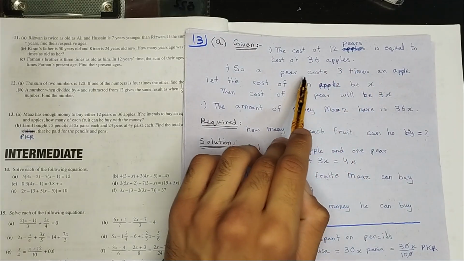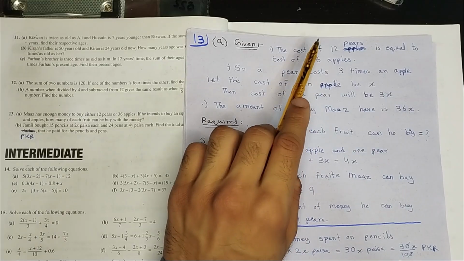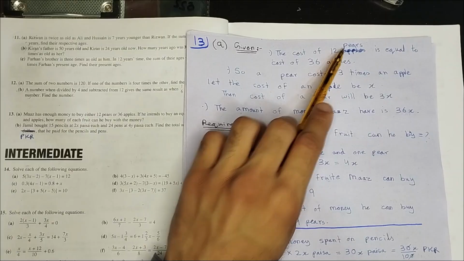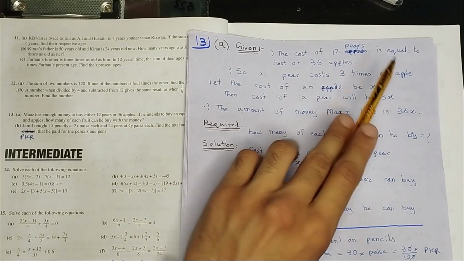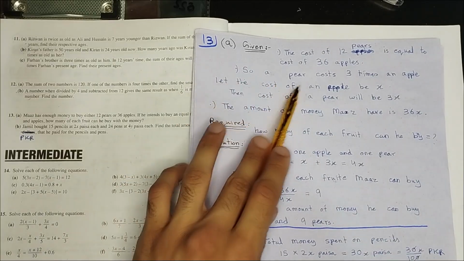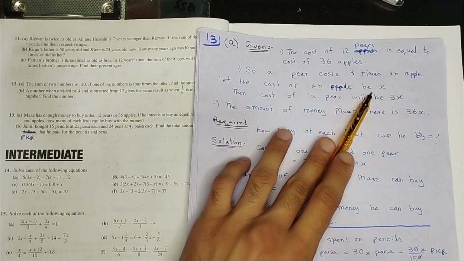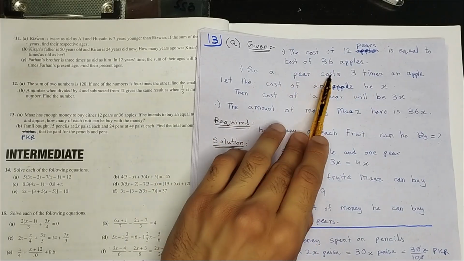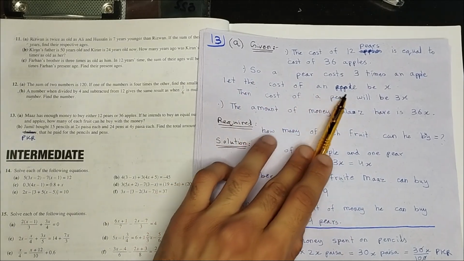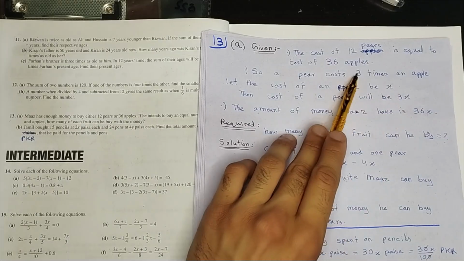Okay, so an apple costs less, that's why you can buy a lot of them. And pear is expensive, that's why you're buying less of them. And how much expensive is it? A pear costs 3 times more than that of an apple, okay? Let the cost of an apple be X. Why are we going to take the cost of an apple to be X? Because the cost of pear can be defined in terms of an apple, okay? So the cost of an apple is going to be X, then the cost of pear is going to be 3 times of X, okay?